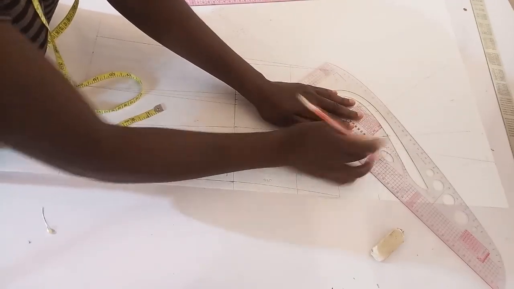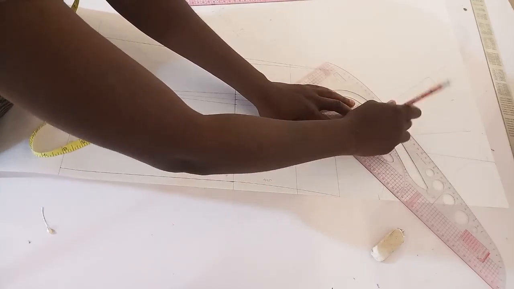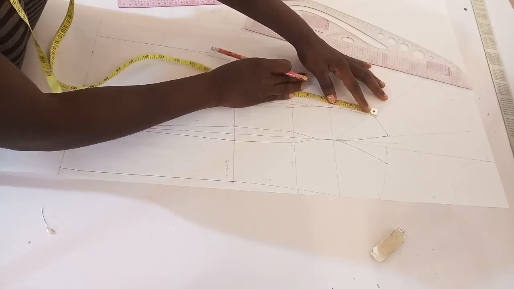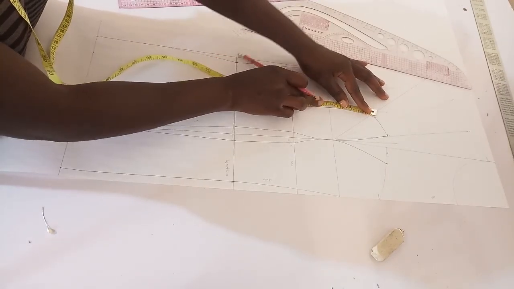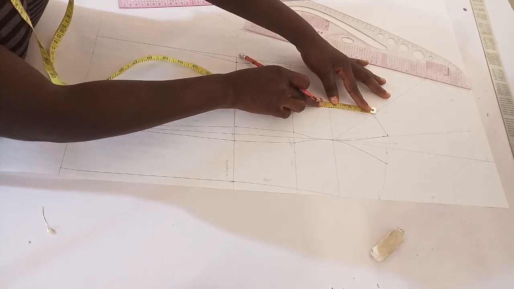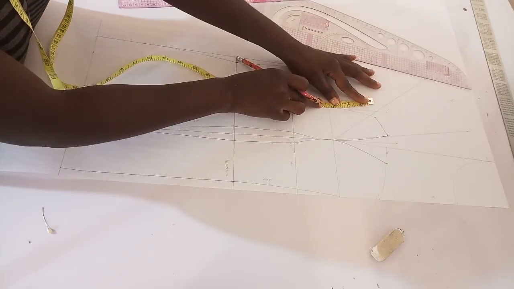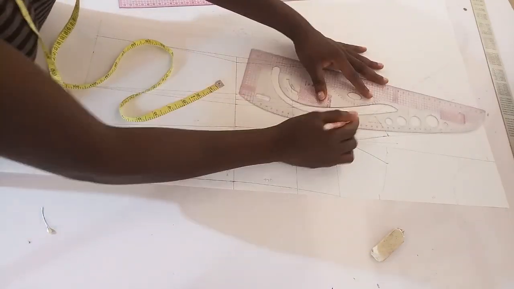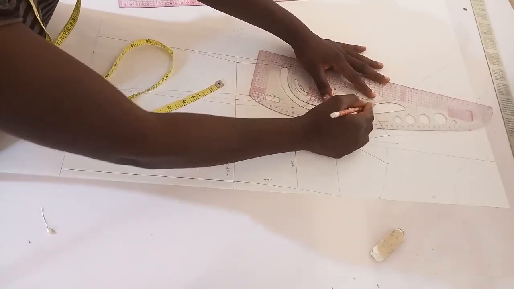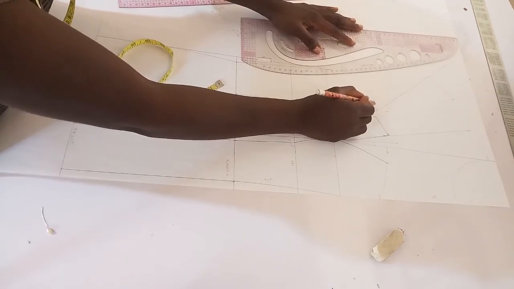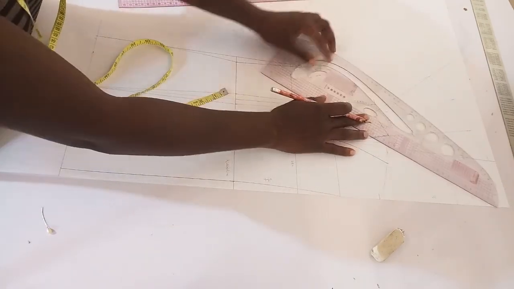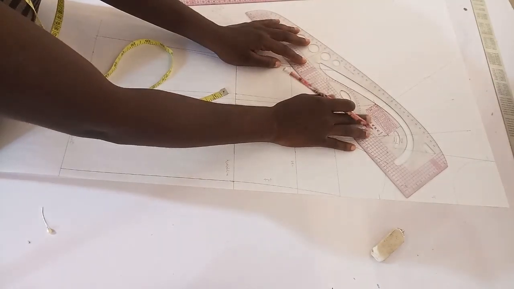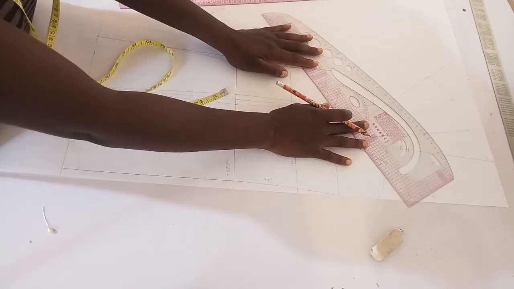Then I'll still use my tape and measure from that point on the neckline of the second panel to the apex point, and I'm going to make sure that it also matches the neckline point on the third panel. If it doesn't, I'm just going to extend my line, and then I would make sure that it meets up with the third panel. So after doing that, I'm just going to adjust my neckline curve on the third panel towards the side seam.